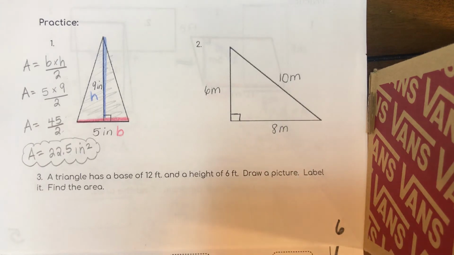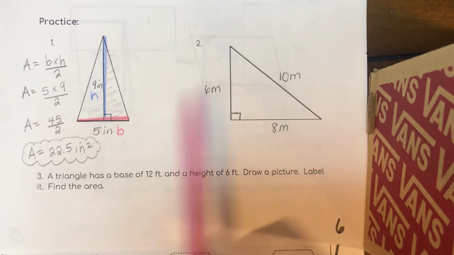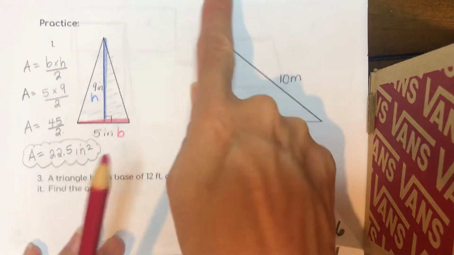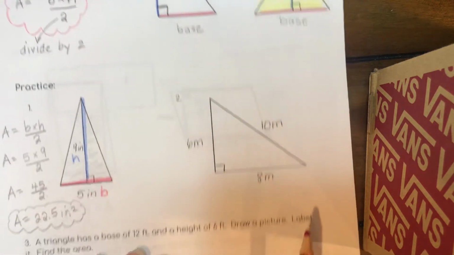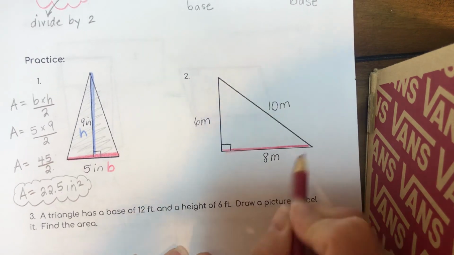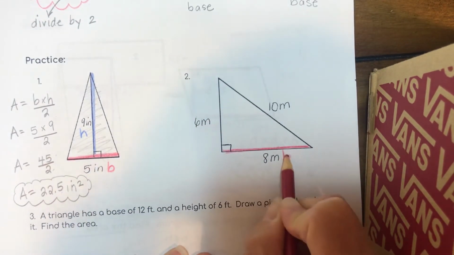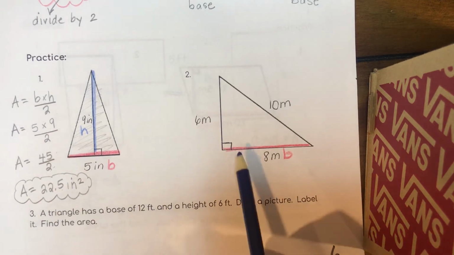Now let's take a look at number 2. So number 2 is one of those tricky ones where they give you 3 dimensions and you have to figure out which 2 that you need. So this is a right triangle, very similar to our example right up here. So for number 2, 8 will be our base. And our height, remember, is the line going straight up and down, making a 90-degree angle with the base.